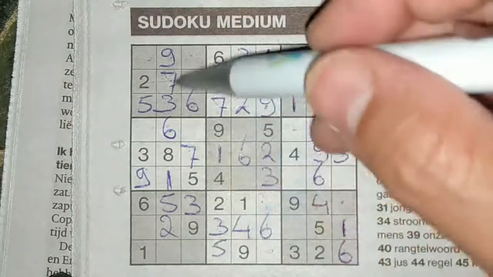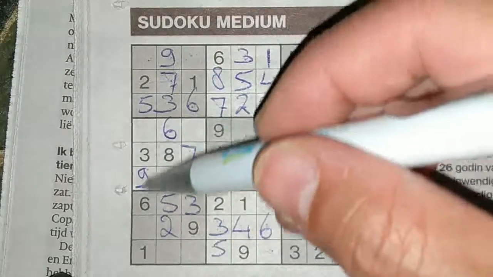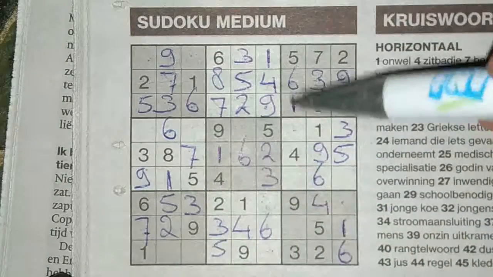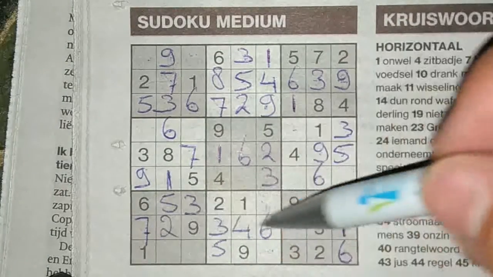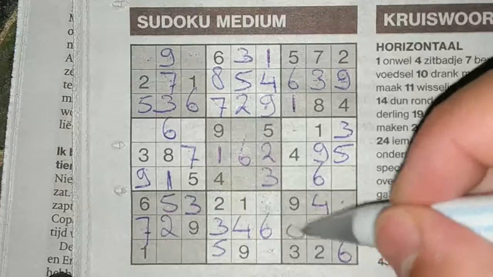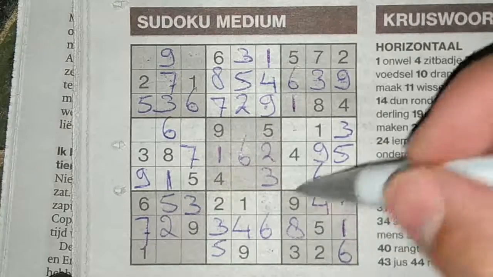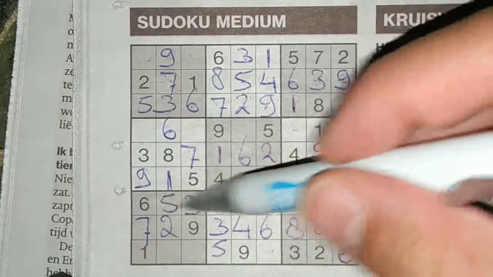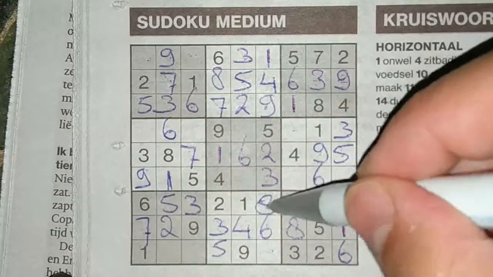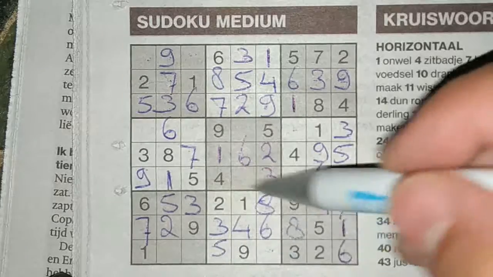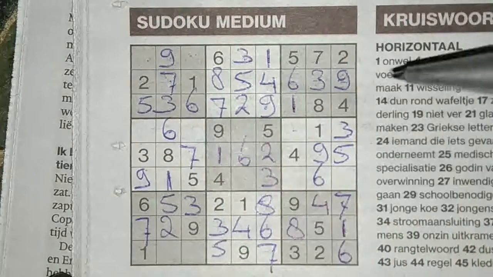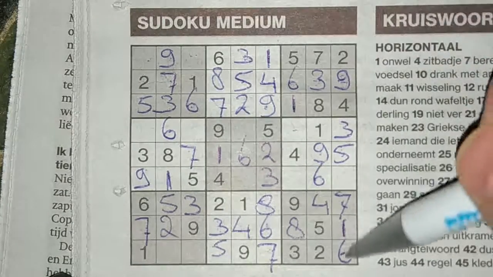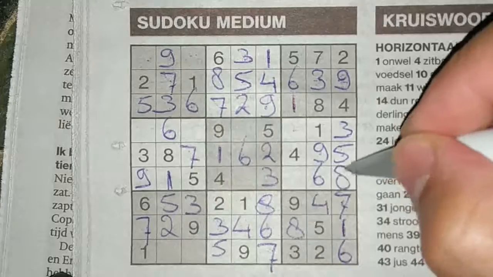7 in this column, 7 in that column. So the first column, the only place for 7 will be here. Missing number in this row is 8. Missing number in this big square is 7. Missing number in this row is an 8. Missing number in this big square is a 7. Then the missing number in this column is an 8.